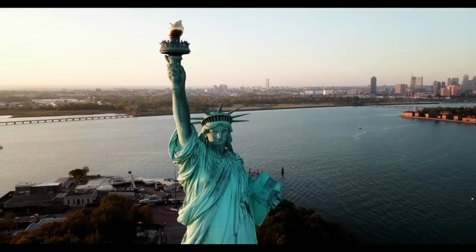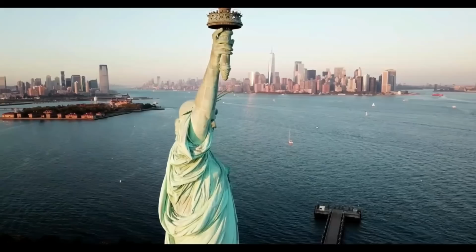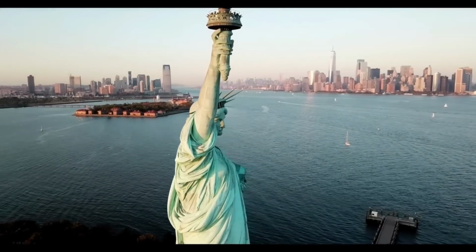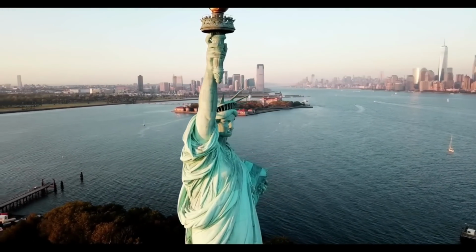Today we're going to be talking about some of these defensive fortifications in North America and some repeating patterns that I came across that I thought you might like. So it should be interesting. Let's get into it.